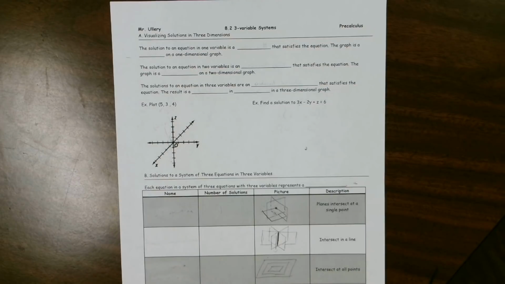Welcome back to Precalculus. We're in Chapter 8, Section 2 now, discussing three variable systems. So let's just dive right in and get to some vocab.